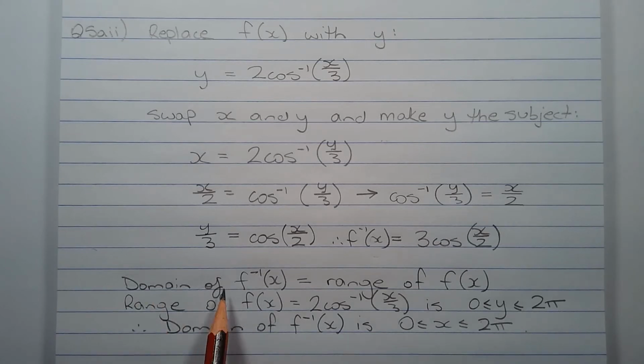Now, the domain of f inverse of x is equal to the range of f of x. And the range of f of x equals 2 inverse cos of x over 3 is y greater than or equal to 0 and less than or equal to 2 pi. Therefore, the domain of f inverse of x is x greater than or equal to 0 and less than or equal to 2 pi.